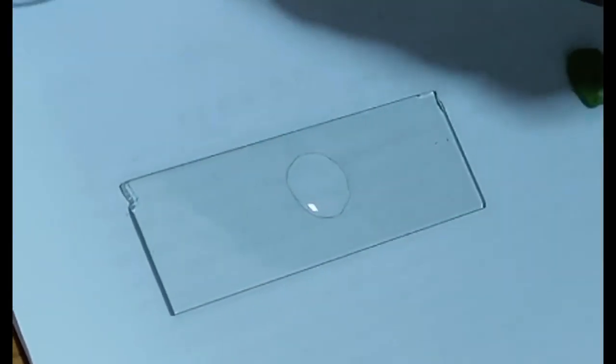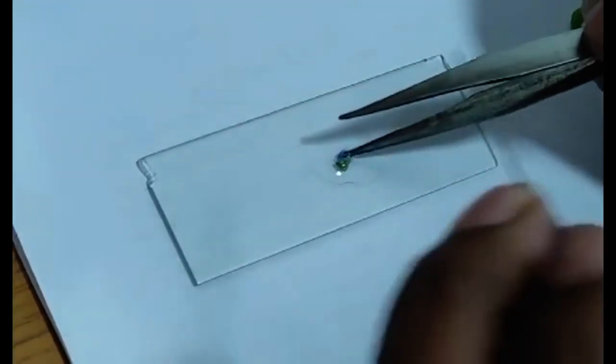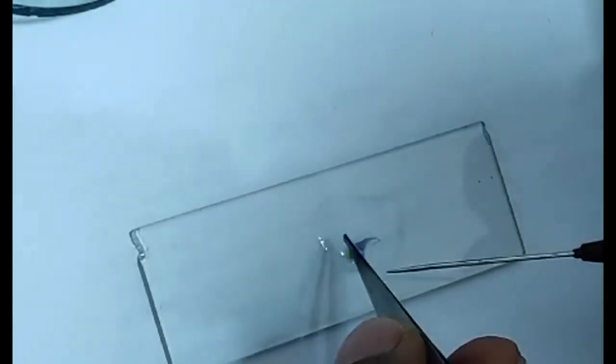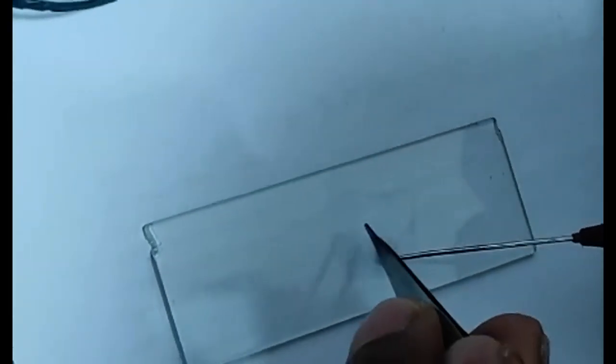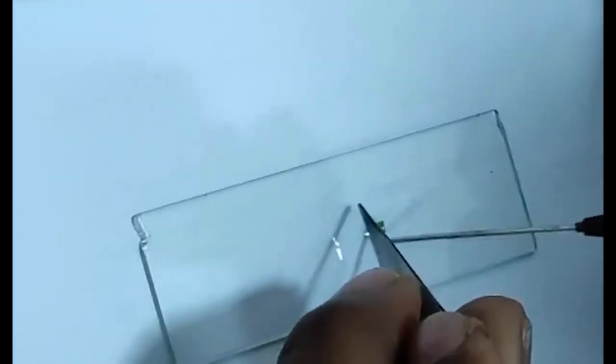Next, we have to mount the sample on a drop of water only. The extra piece of leaf we have to remove, because the trichomes are present on the surface of the epidermis.